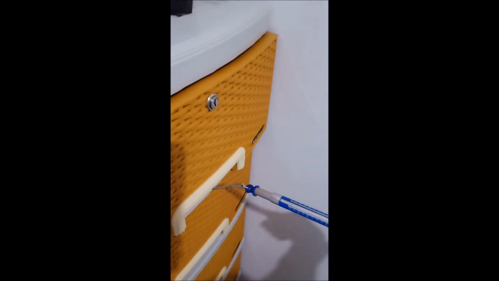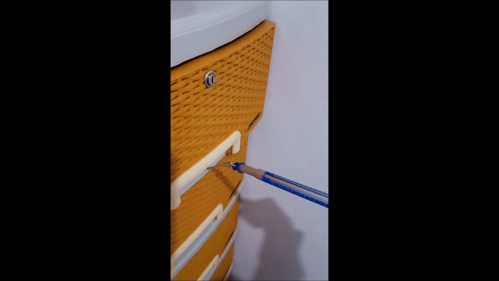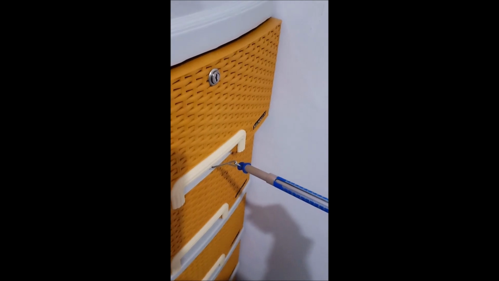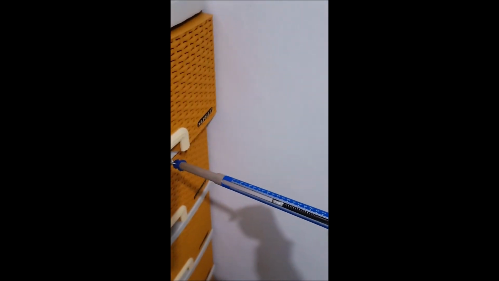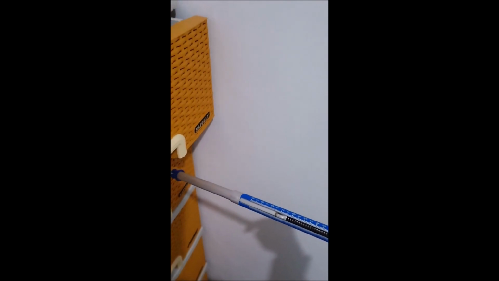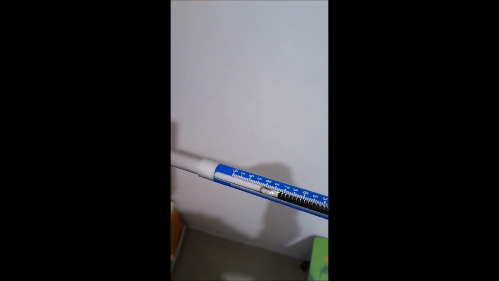Okay, so the third object that we're going to test is a drawer. So I attach the hook on the handle and I'm going to pull it now. So here we can read it as 8 Newton.